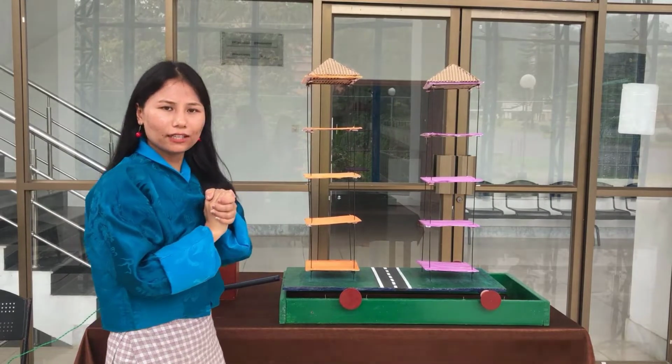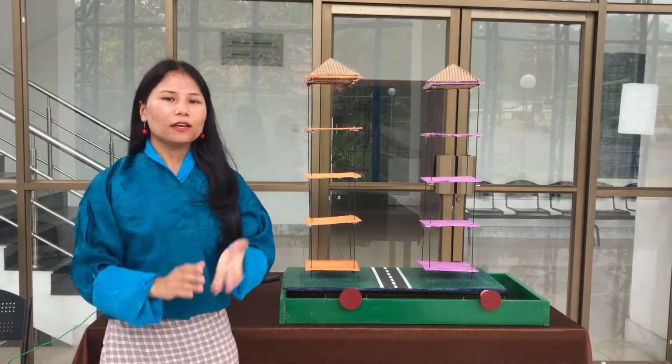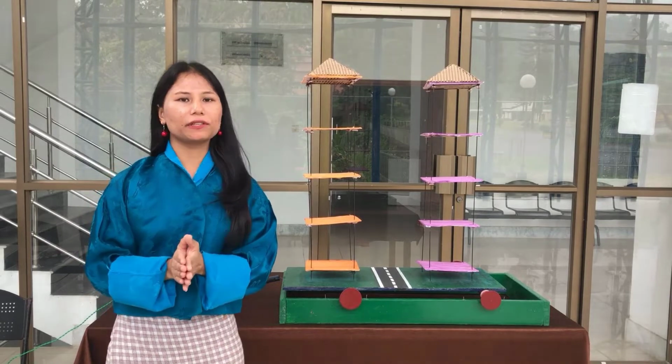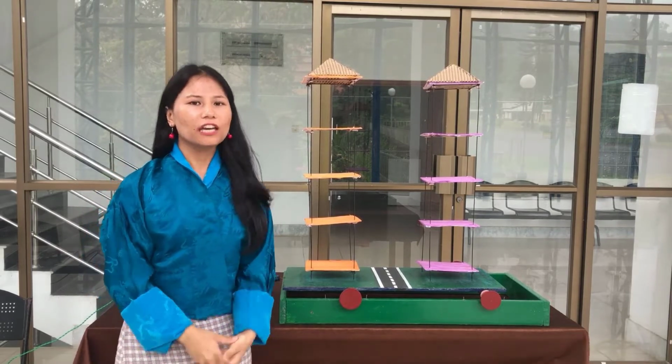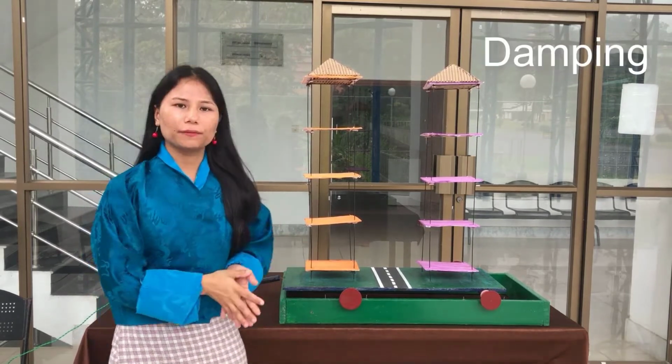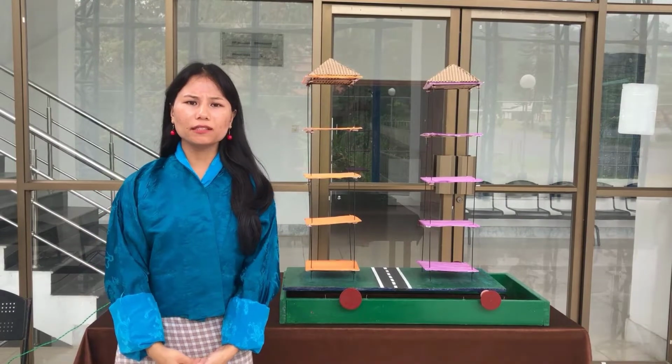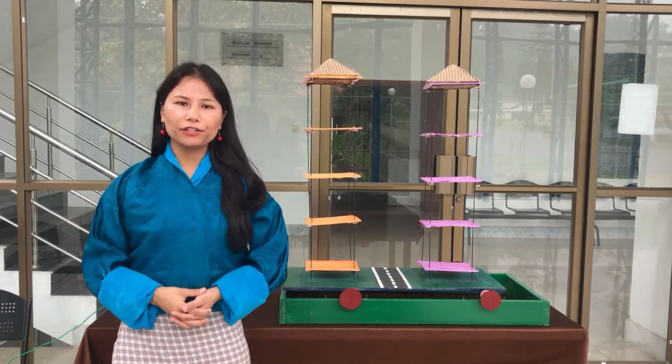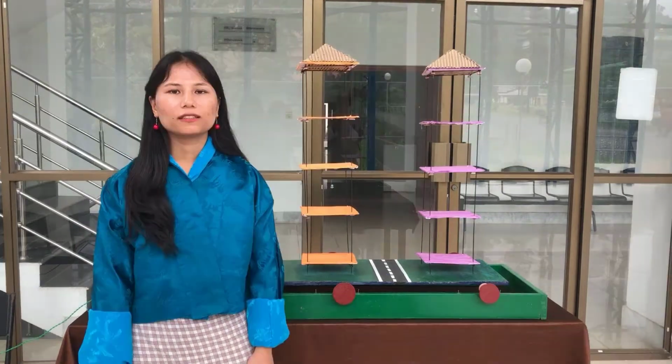When it comes back to its original position, let's say the distance is x2, it is found that the distance x1 is always greater than x2, and this is due to damping in the structure. And damping basically means the dissipation of energy due to friction in the structures.